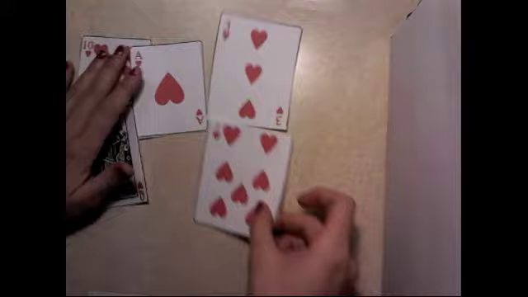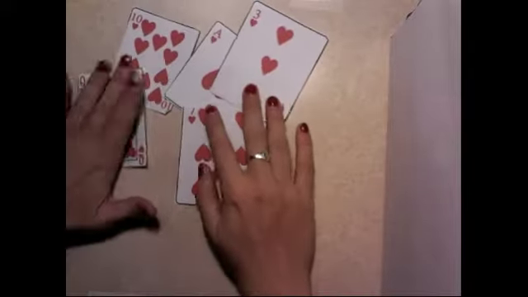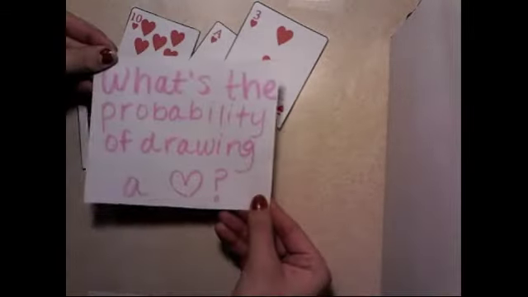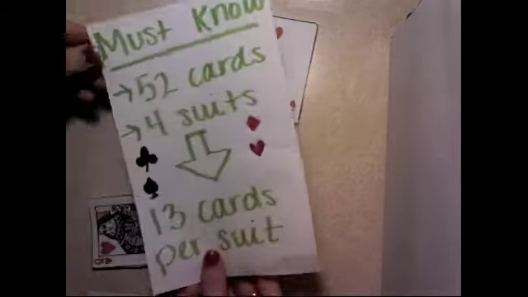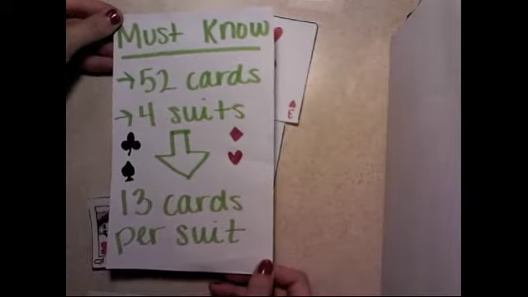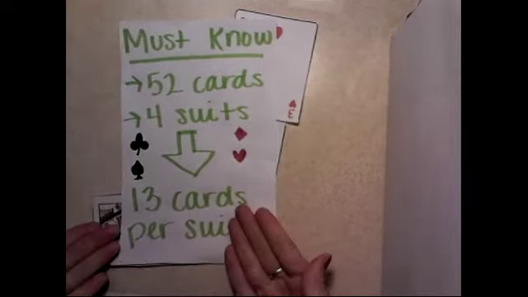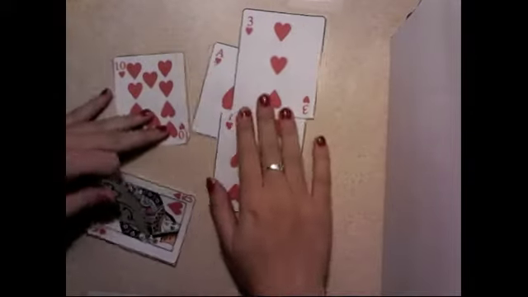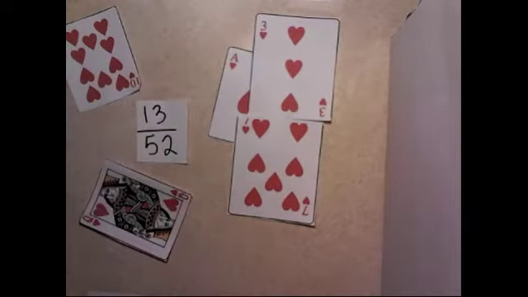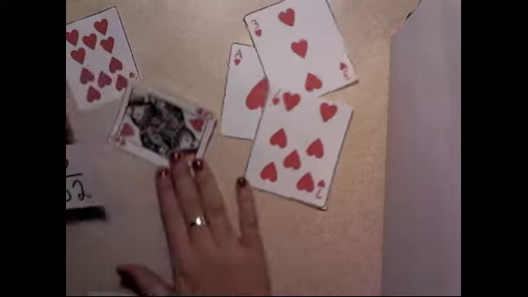For example, you can use probability while playing a card game. Let's calculate the probability of drawing a heart out of a deck of cards. So what do we already know? We know that there are 52 cards in one deck and there are 4 suits, which means there's 13 cards per suit. That means out of the 52 cards in the deck, there are 13 cards that I can draw that could be a heart.